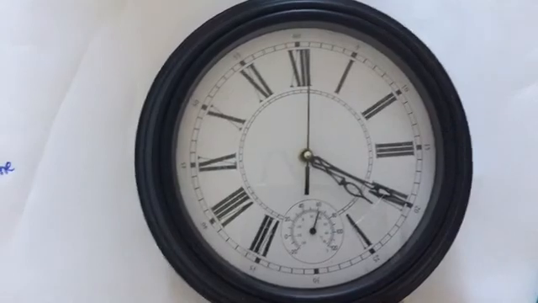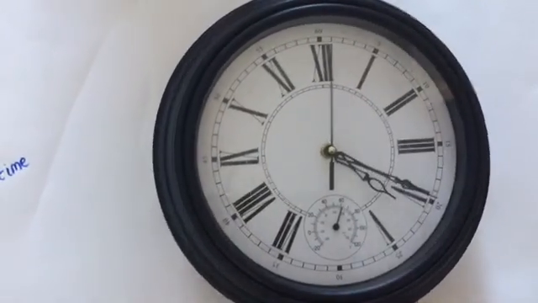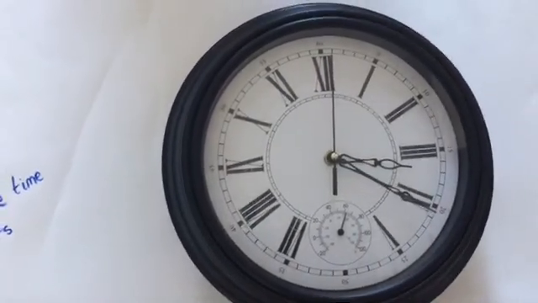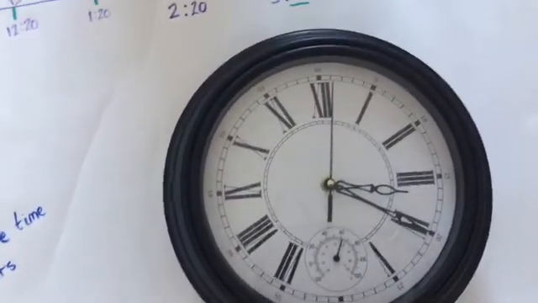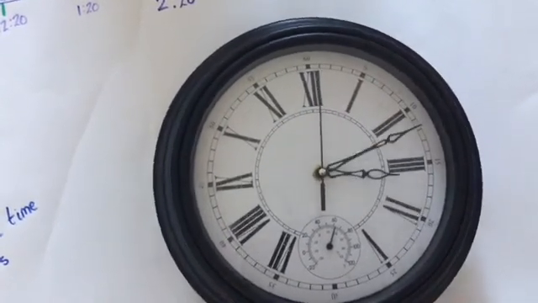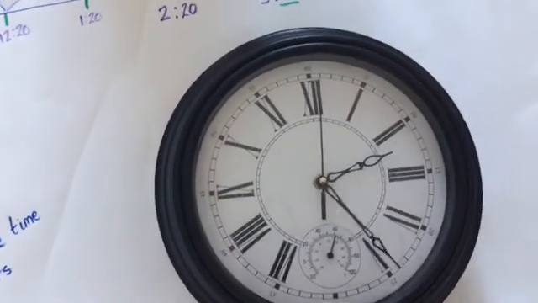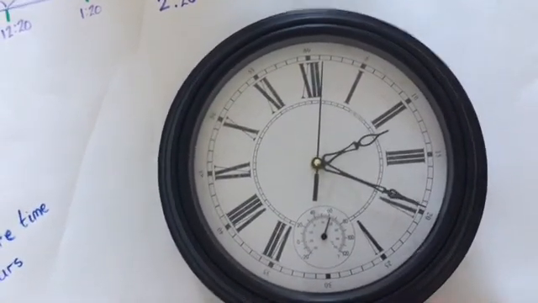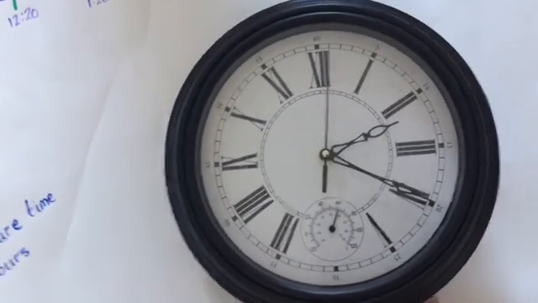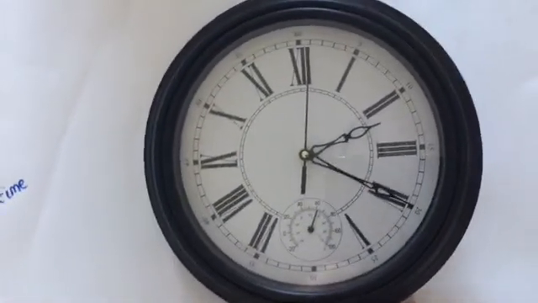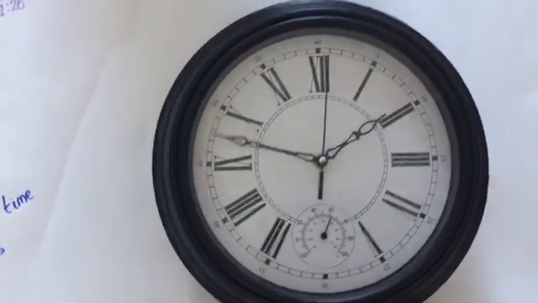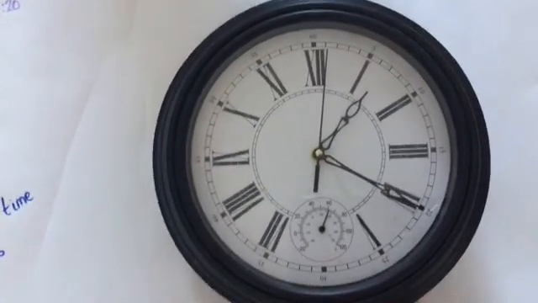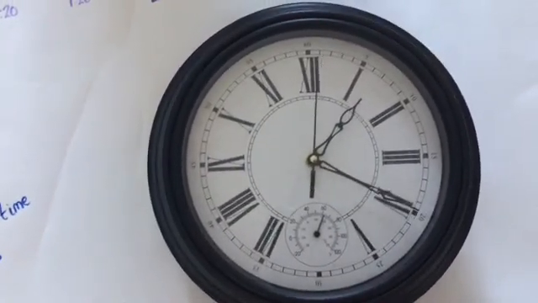So this is 20 past 4. This is my starting point. If I then jump back an hour, that's going to be roughly 1 hour. So that's 3:20. If I jump back a second hour, come on, that'll do it. That's 2:20. If I jump back a third hour, and that's 1:20.